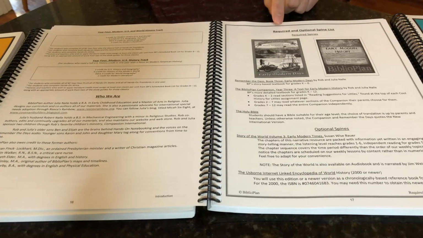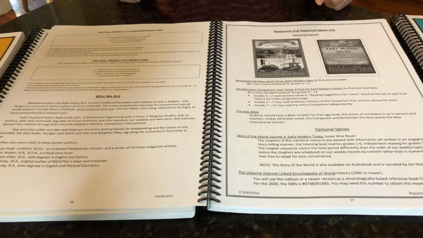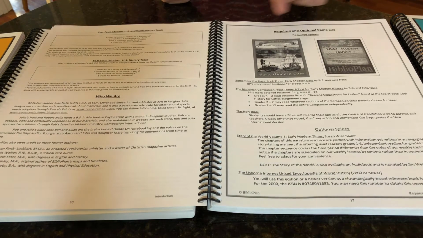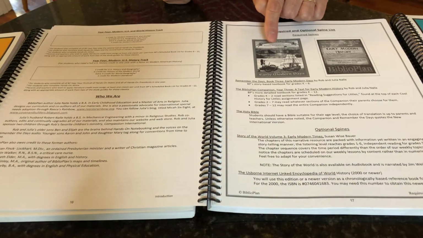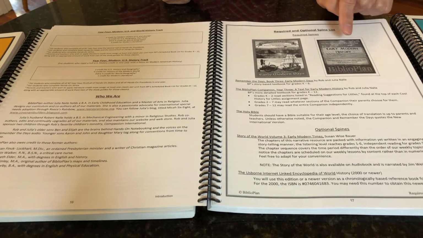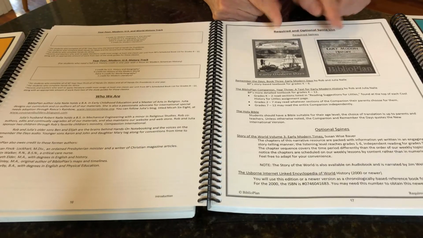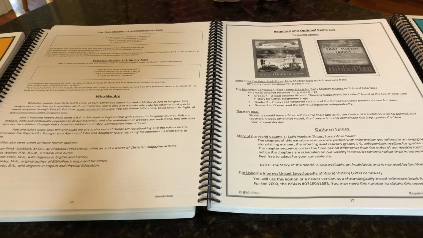This next section is an important section because it gives you your required and optional spine list. We have written our own 2 series. One of them is the Remember the Days series, and the other one is the Companion series. The Remember the Days is for your kindergarten through 6th, 7th graders, and your Companion series is for your 7th to 12th graders. And so depending upon your age range, you're going to pick one or both of these, depending upon how many children you have and what ages they are.